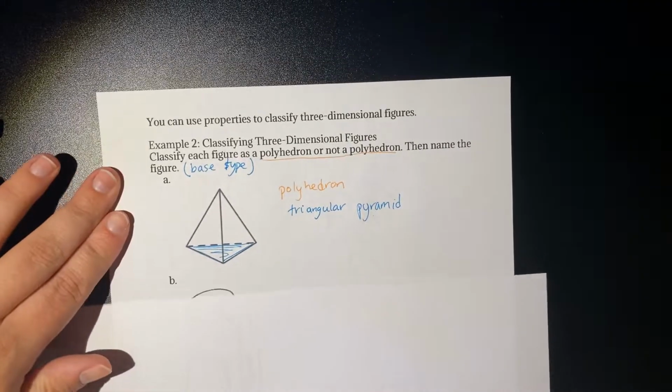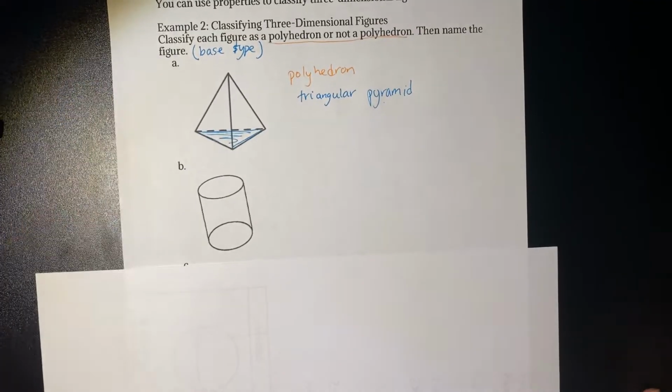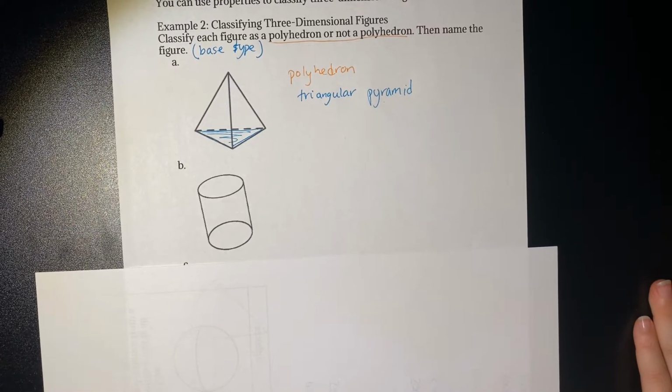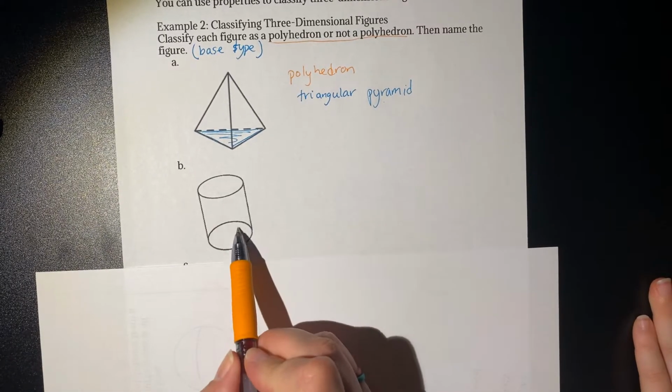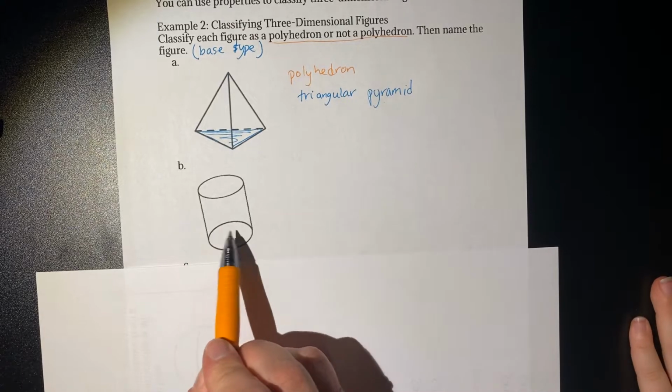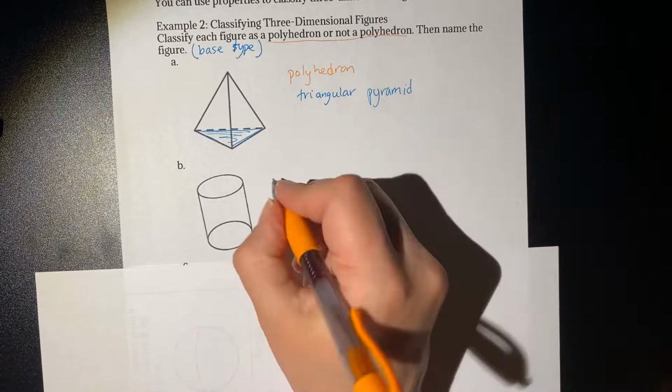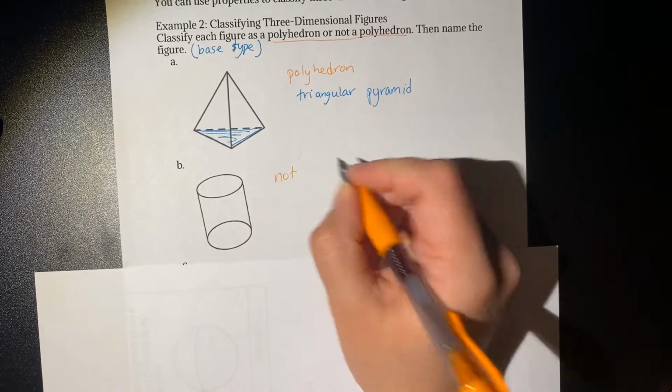Okay, let's look at our next one. Let's see if it's a polyhedron. Because this bottom is a circle, the outside part is rounded, so that means it's going to be not.